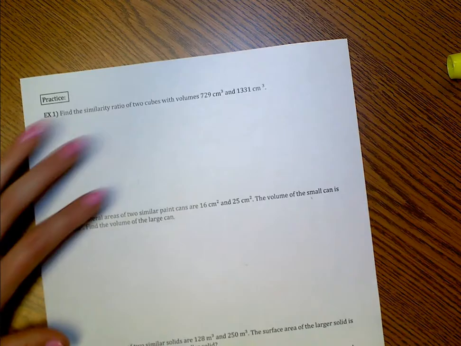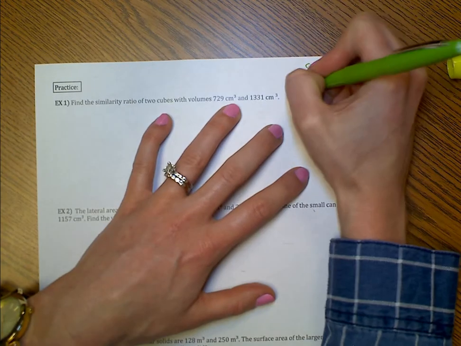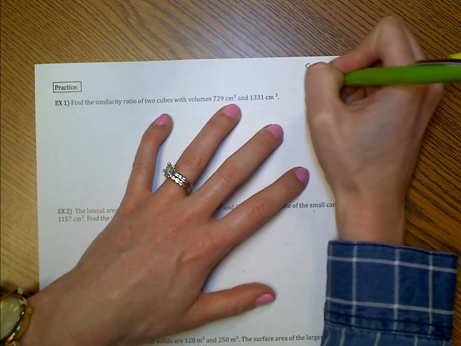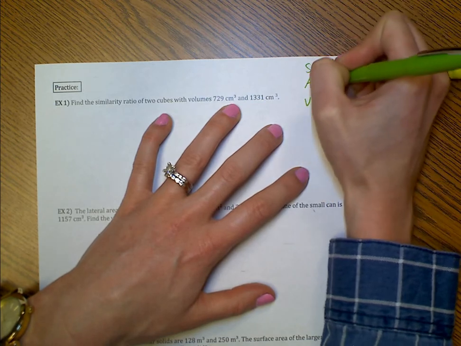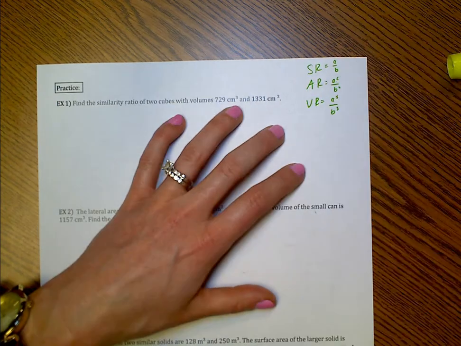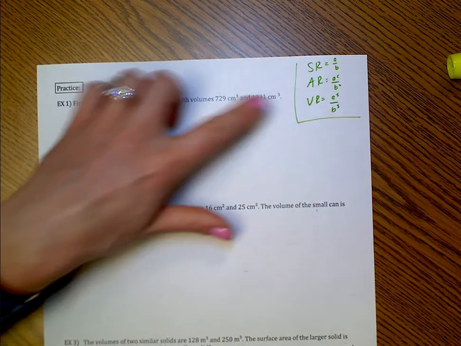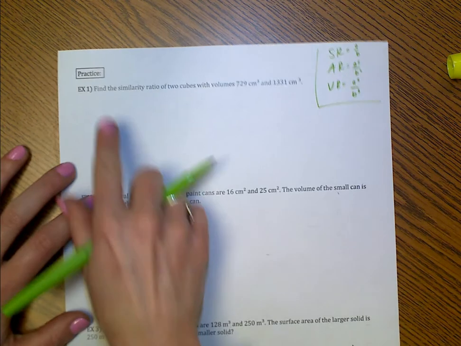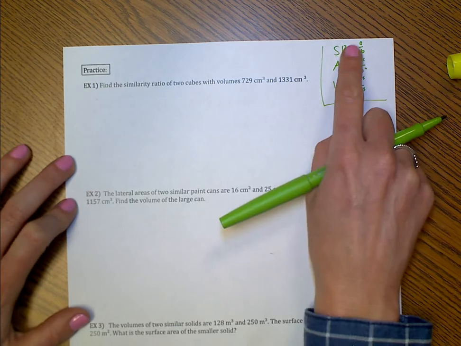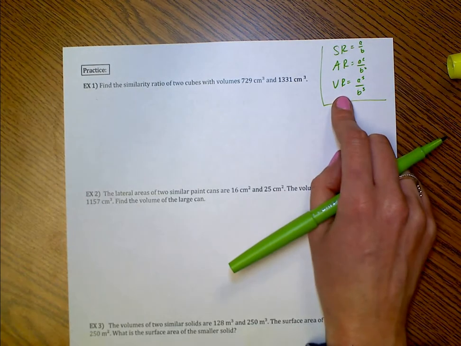Okay, so I'm going to recopy this onto the back because those are the three things that I need to know. You're going to use these three ratios on all of these problems here. Okay, so there's my reminder: area squared, volumes cubed. Now, my suggestion is that you write all three of these ratios on every single problem, regardless of what you're trying to find.